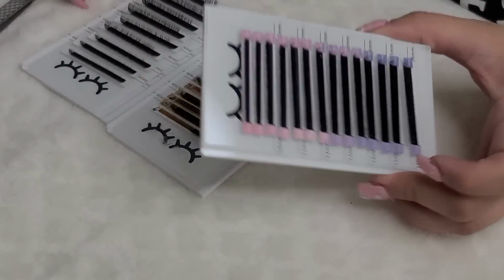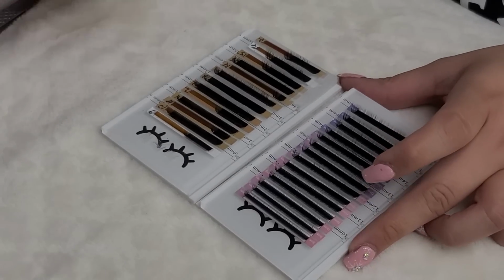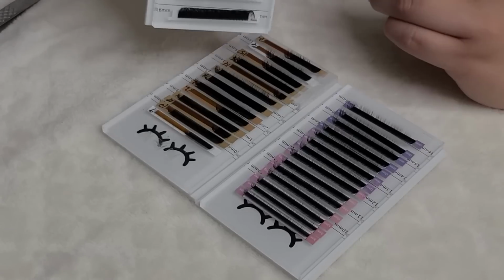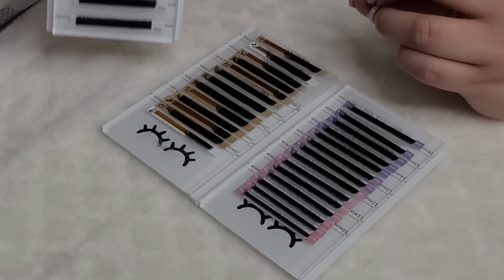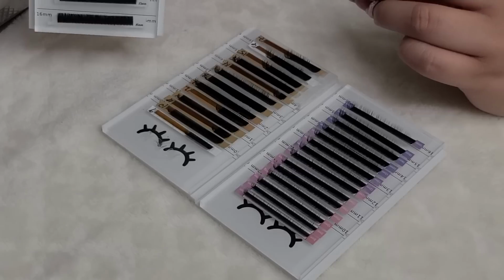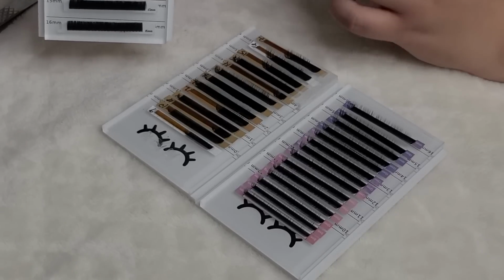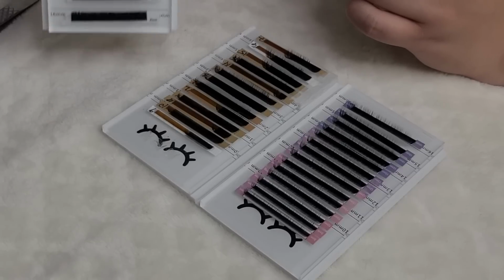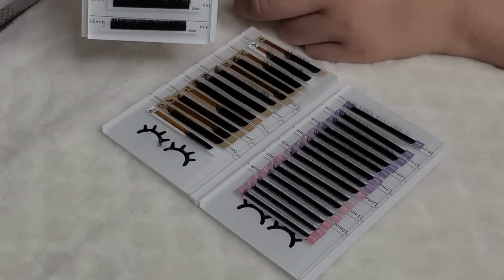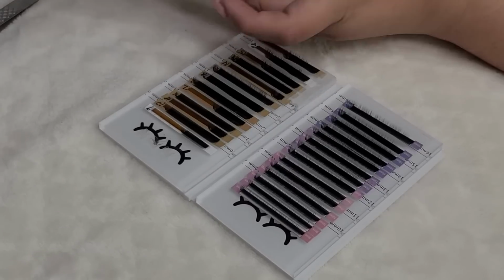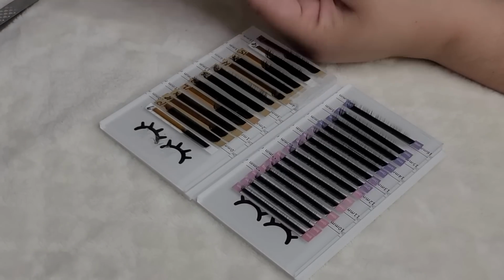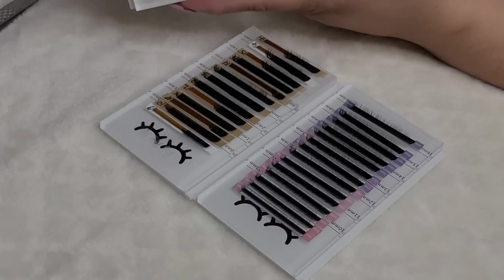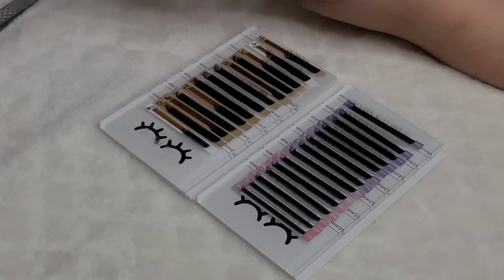You definitely do not want to be doing mega volume lashes with a 0.5. It is going to be way too heavy. 0.5 is meant strictly for volume lashes, and a lot of you know them as Russian volume lashes, but never use volume lashes for mega volume lashes. So again, never use 0.5 volume lashes for mega volume lashes. You strictly want to use these just for volume.